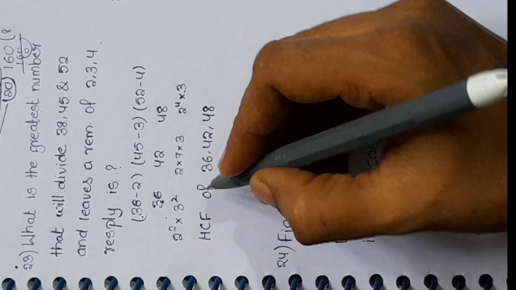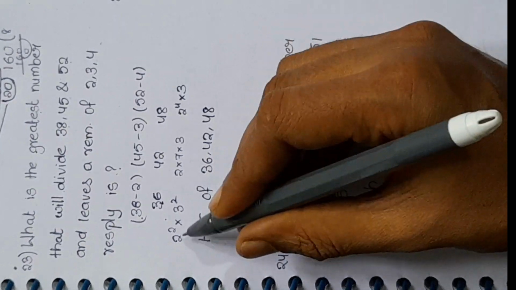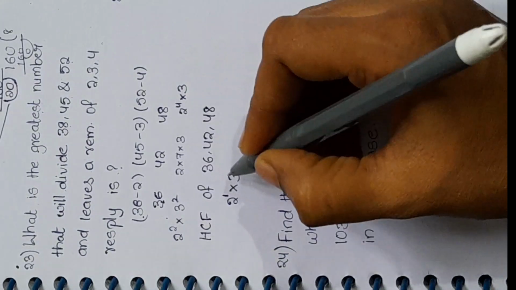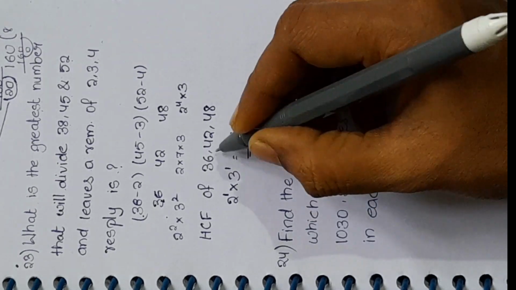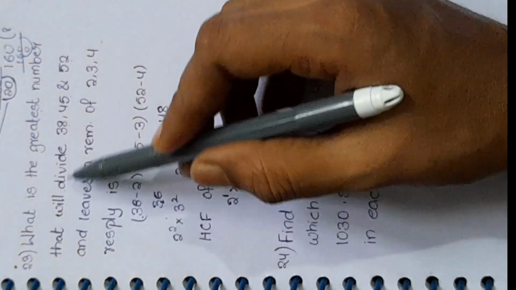HCF is the common base with least power. The common bases are 2 and 3. The least power of 2 is 2 power 1 and the least power of 3 is 1. So the HCF of 36, 42 and 48 is 6, which is the greatest number that will divide all these three numbers.